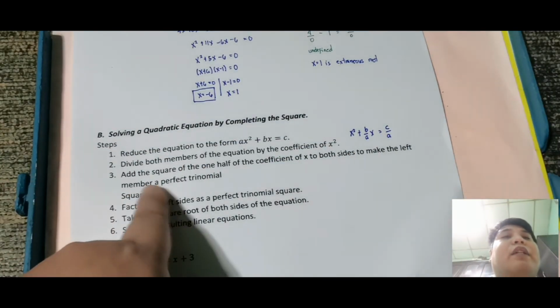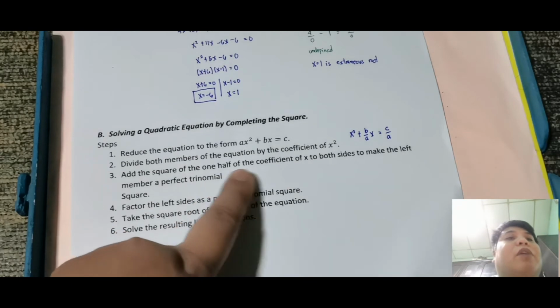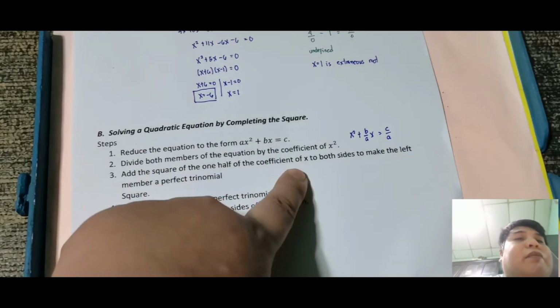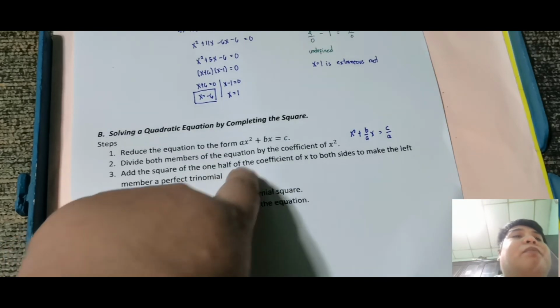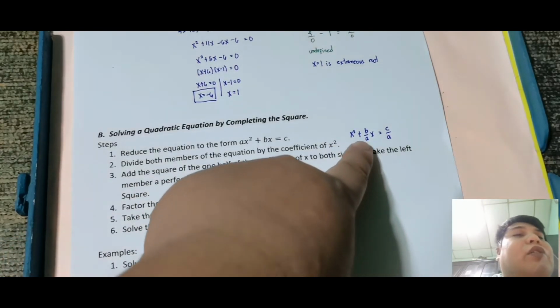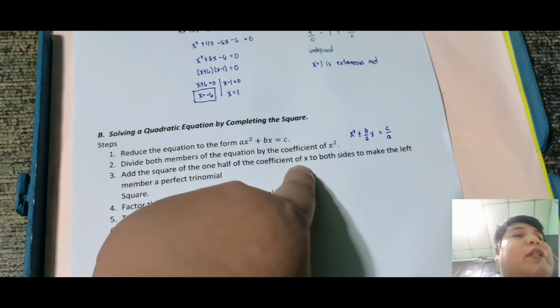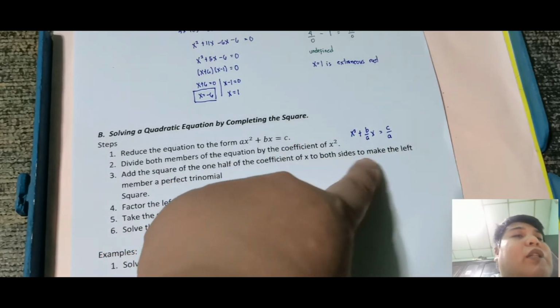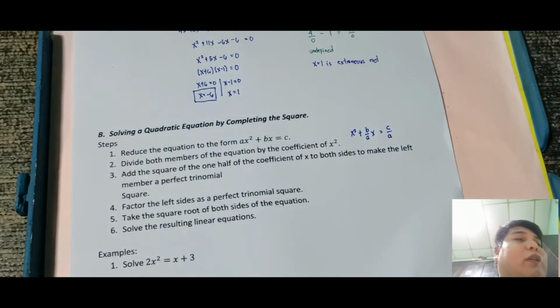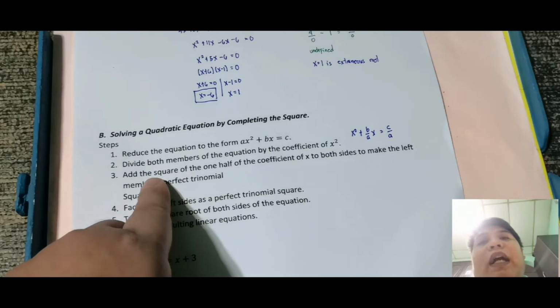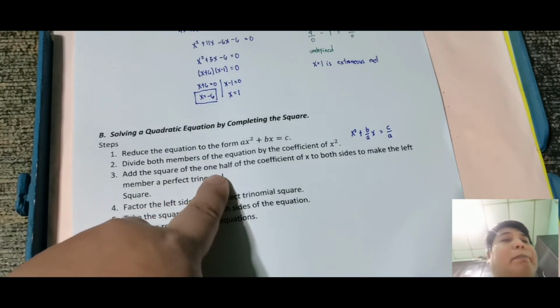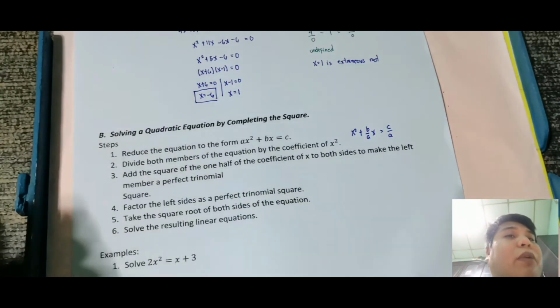Okay, next. Add the square of the 1/2 of the coefficient of x to both sides, so make the left member a perfect square trinomial. Ito yung technique kaya completing the square. Ang gagawin ko, kukunin ko yung b over a, tapos sabi niya, add the square of the 1/2.